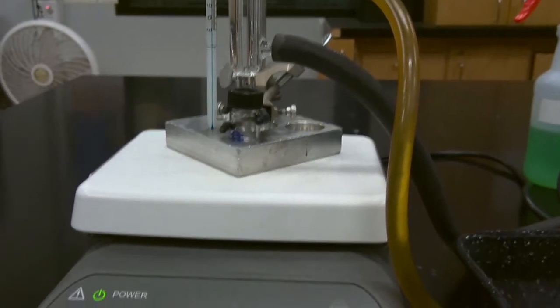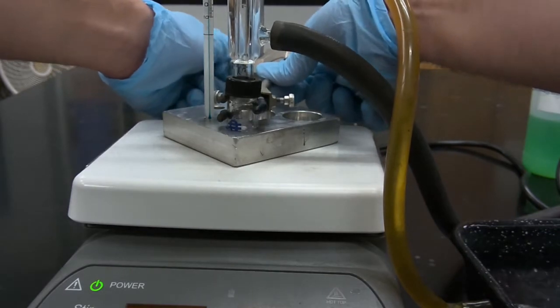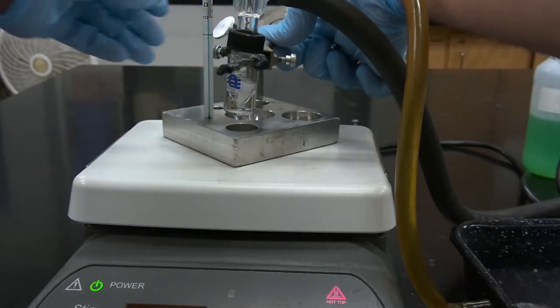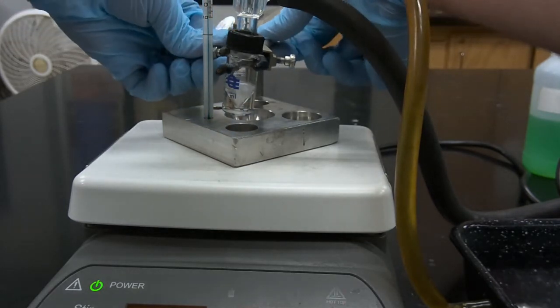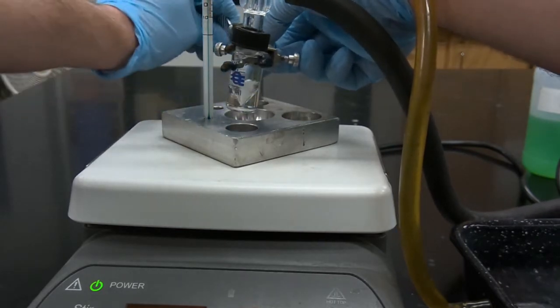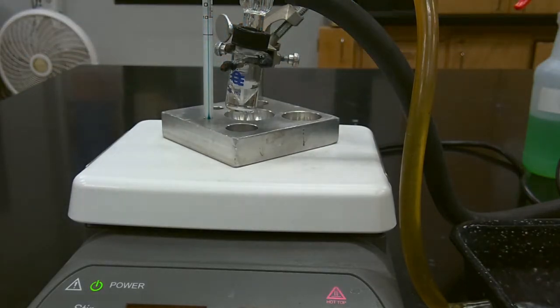So we're going to raise our reaction mixture out of the heating bath and allow it to cool to room temperature. So we'll resume once the reaction mixture has cooled to room temperature, and we can begin the next step of our procedure, which is concentration of our reaction mixture.